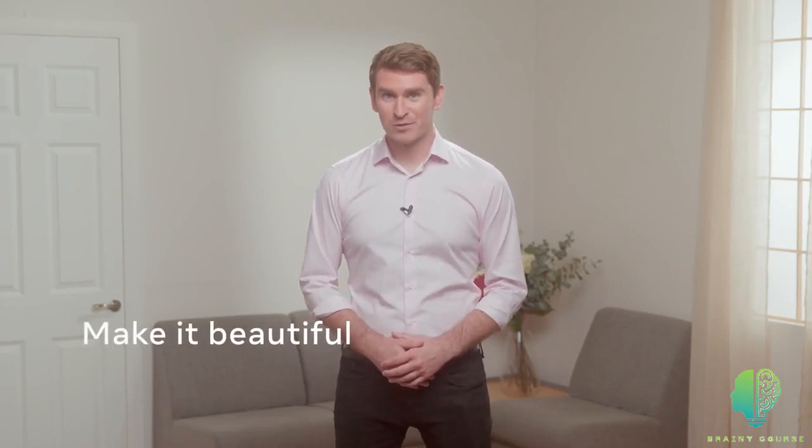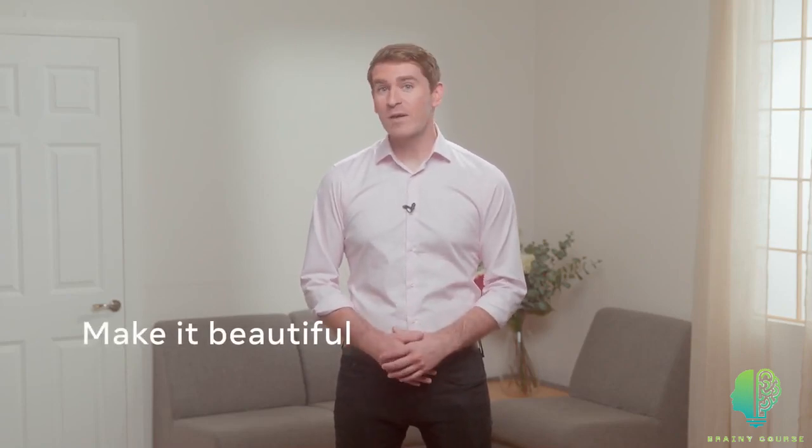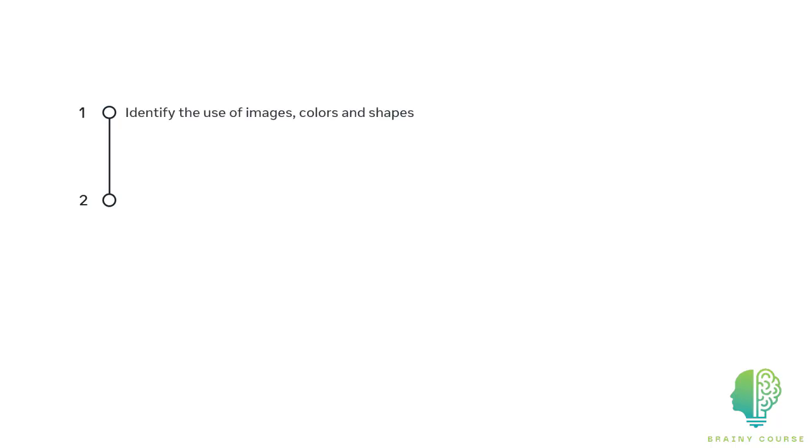You've designed your wireframes and you now want to make them beautiful. To do this, you now have to discover how carefully considered elements of design can enhance the final product. In the next couple of minutes, you will identify the use of images, colors, and shapes and their role in design. Consider design elements as necessary parts of a recipe.